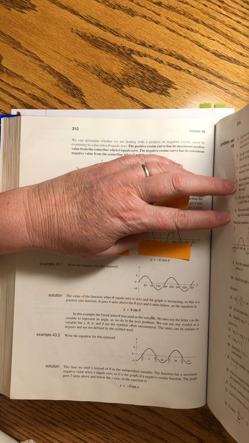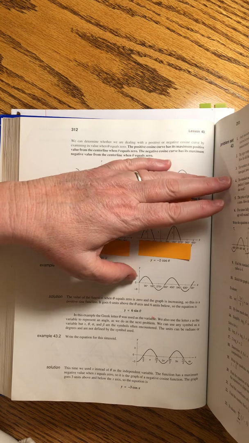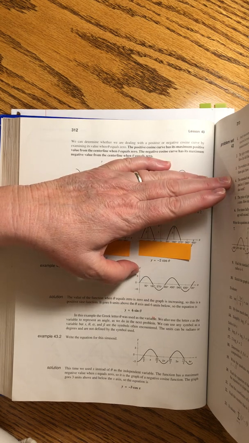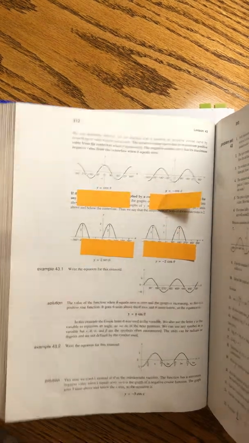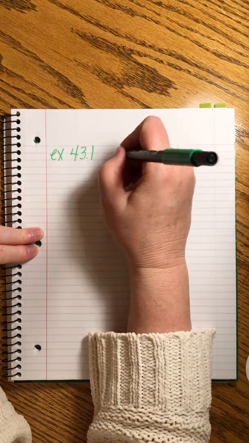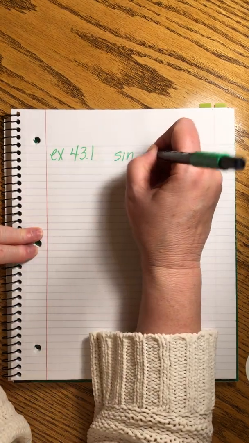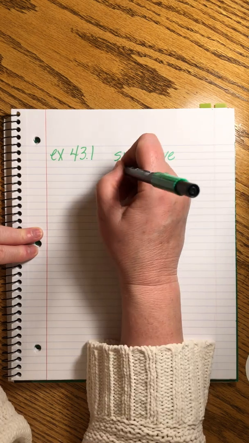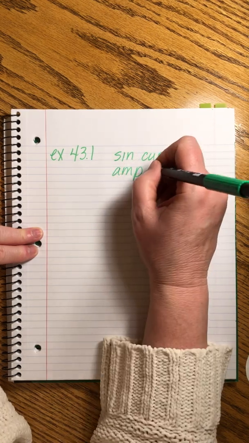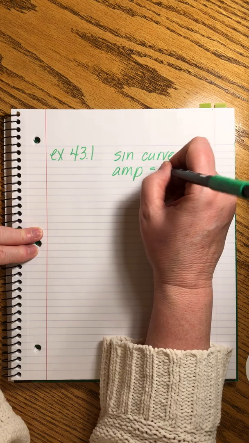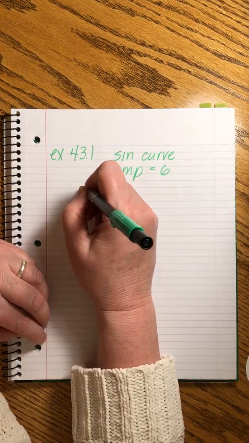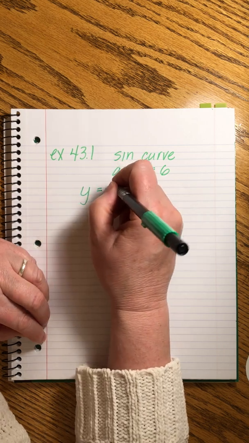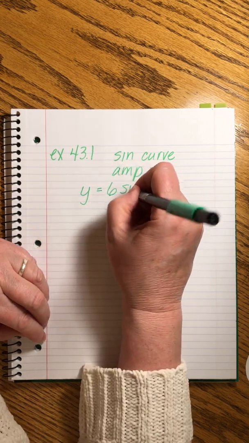What about the center line? That's 0, and the amplitude is 6, right? Because it's 6 up or 6 down. So here's how we write that. We know we have a sine curve, and we know that the amplitude, which I abbreviate thusly, equals 6. So we write it as y equals 6 times the sine.